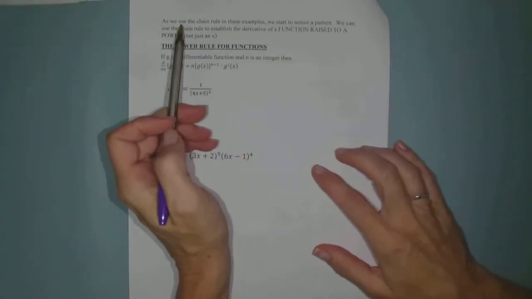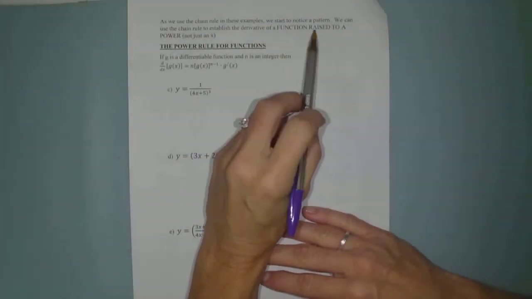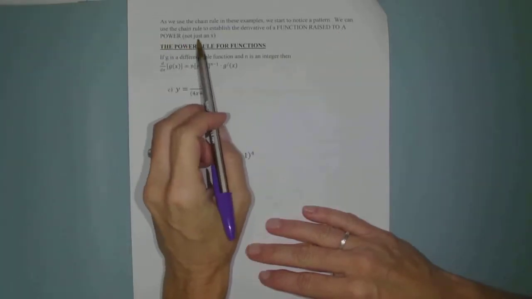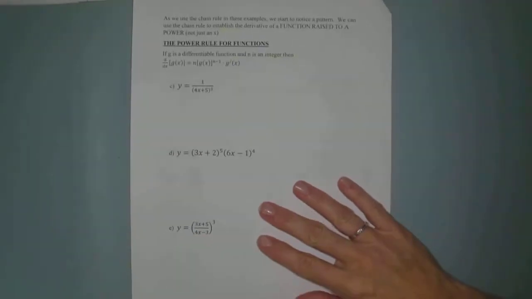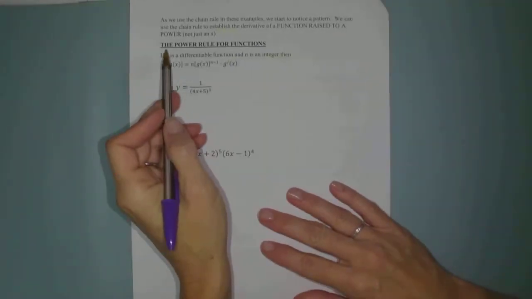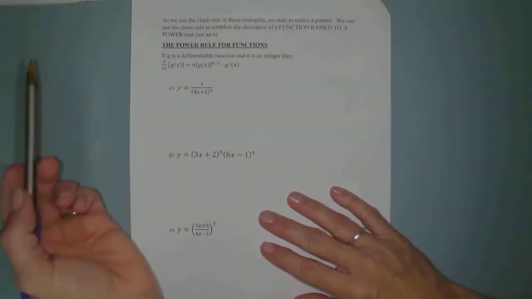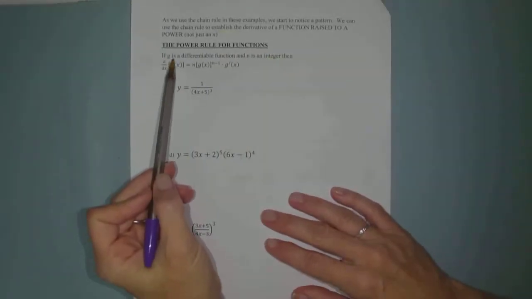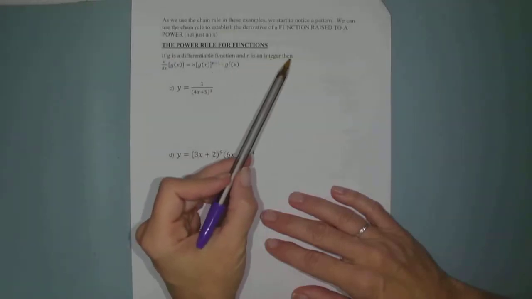It says, as we use the chain rule in these examples, we start to notice a pattern. We can use the chain rule to establish the derivative of a function raised to a power, not just an x raised to a power. So I'm going to spin off the chain rule now and call this new simpler rule the power rule for functions. So if g is a differentiable function and n is an integer, then check out this rule.